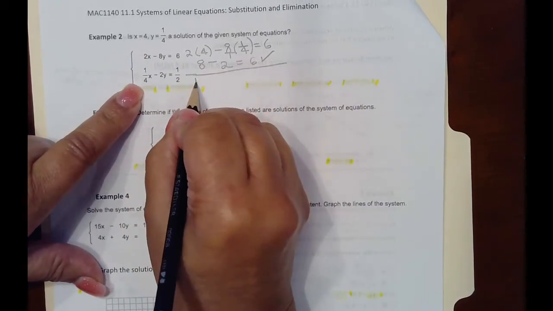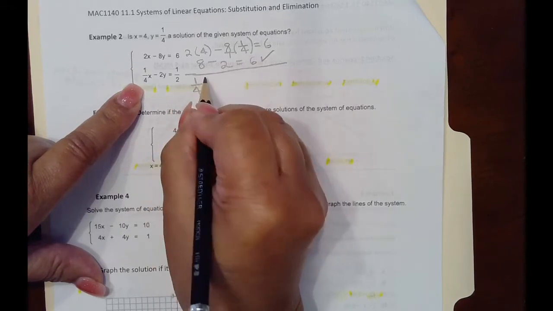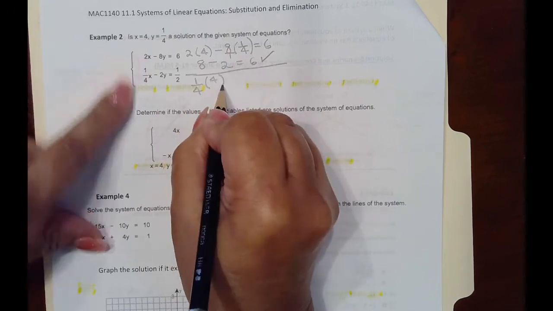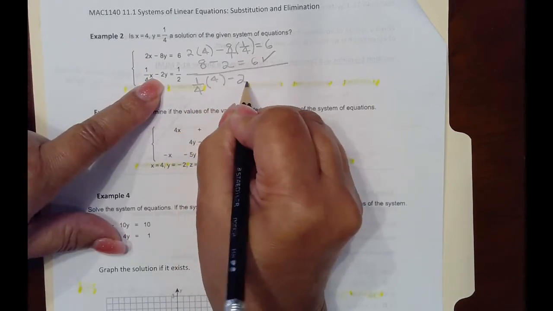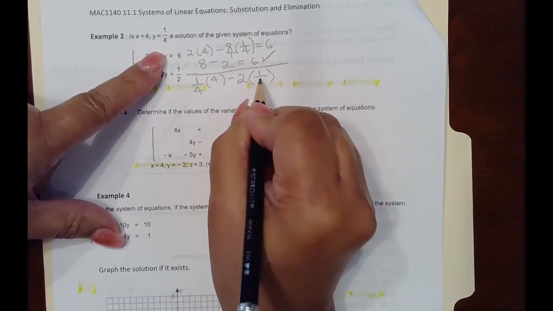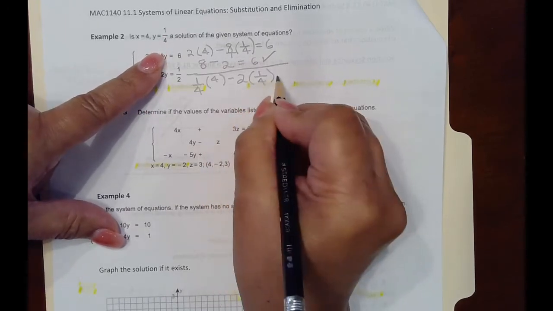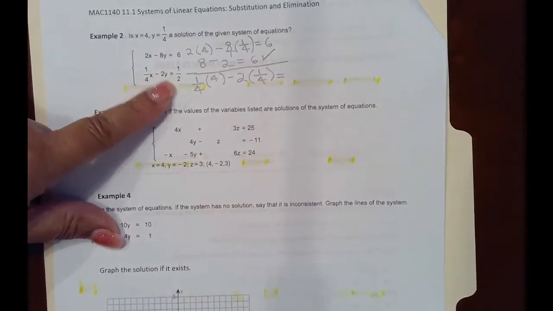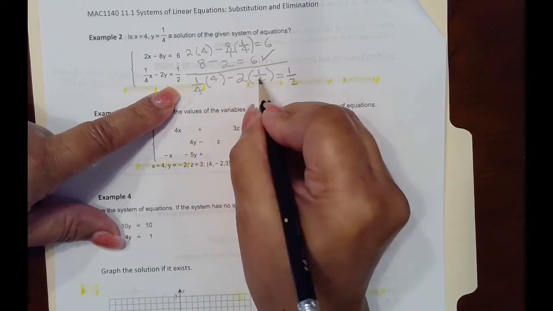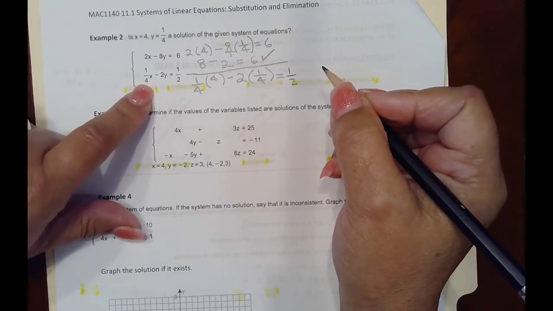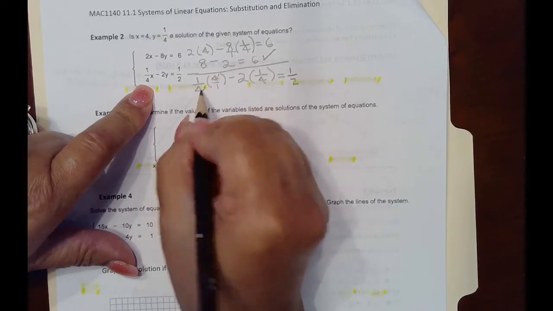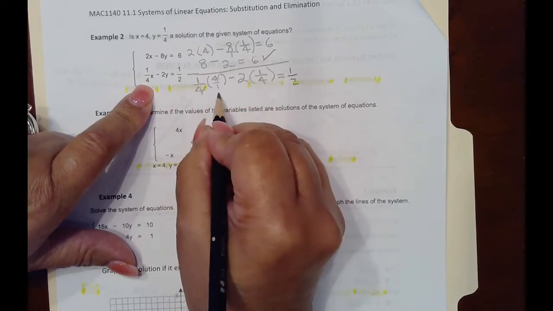So now it's 1/4 times the X value, and we have 4. Then it's minus 2 times Y, and our Y value is 1/4. And supposedly this is going to be equal to 1/2 if this X and Y truly is a solution for the system. So 4 is the same thing as 4/1, so these cancel, leaving us with 1/1 or just 1.